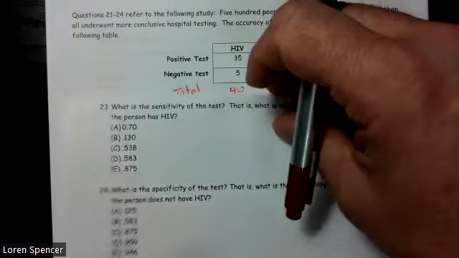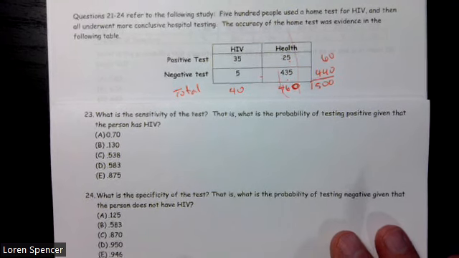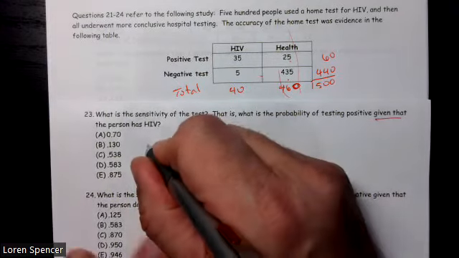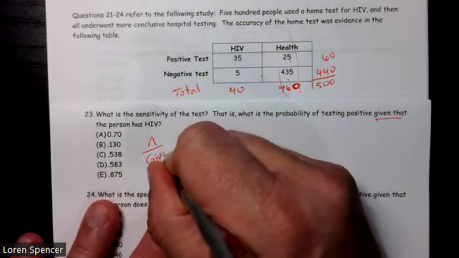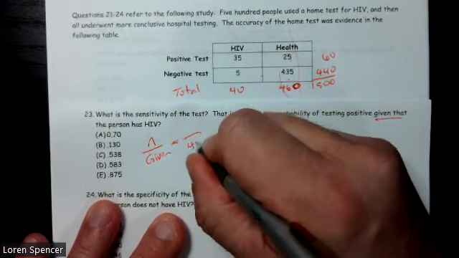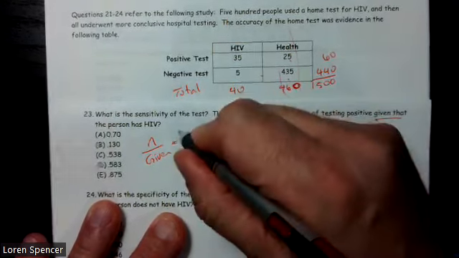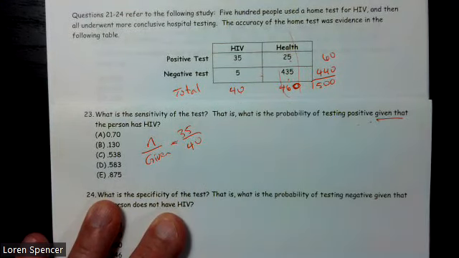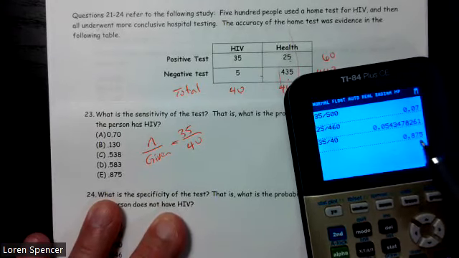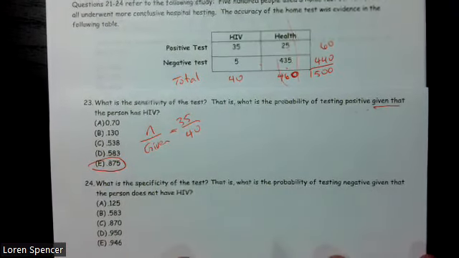All right. For number 23, what is the sensitivity of the test? That is, what's the probability of testing positive given that the person has HIV? Once again, it has a given. And remember, it's always intersection over given. So given they have HIV, well, 40 of them have HIV. What's the probability of testing positive? Well, that's 35 out of the 40. Is 0.875, letter E.